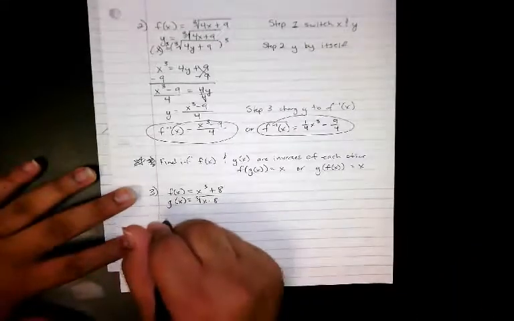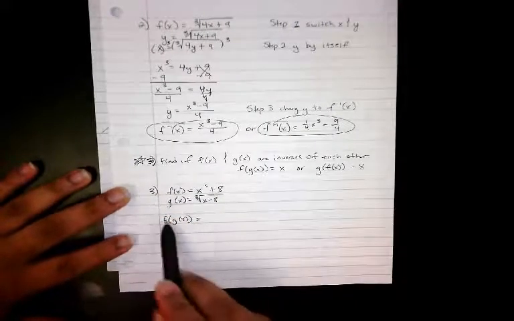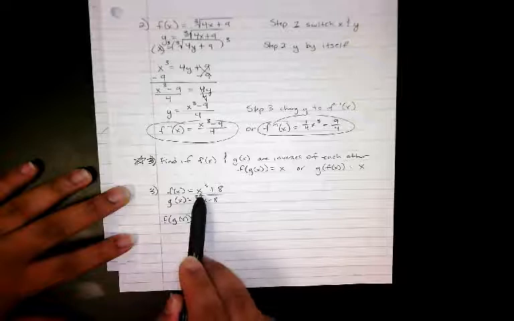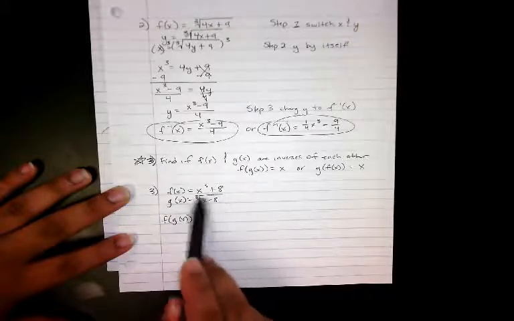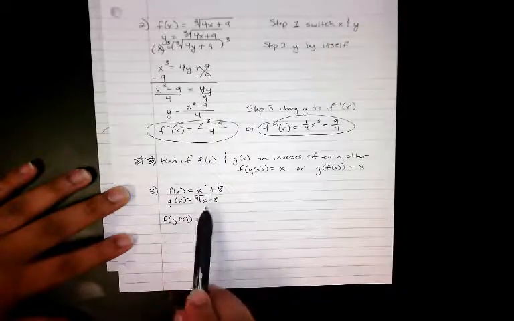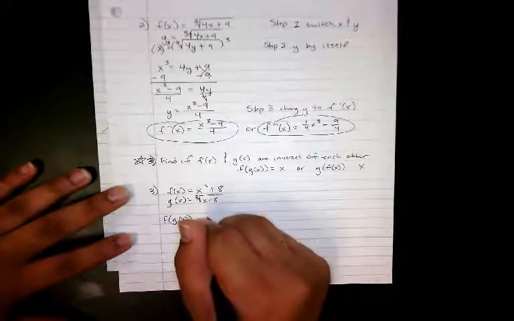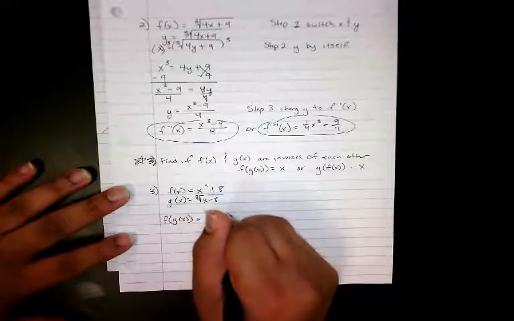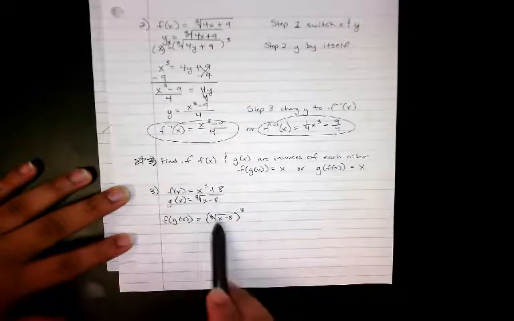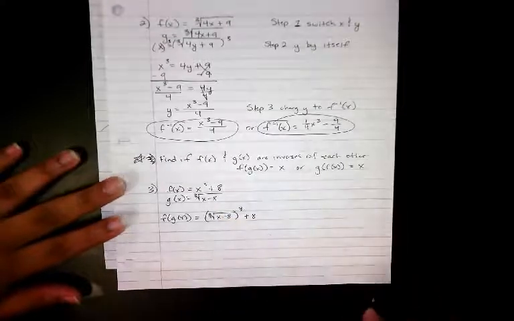So the first one we're going to do is f of g of x. All you do is write your f of x, but fill in g of x in place of x. So my g of x is this, and I'm going to fill it in here. This part goes in for the x right here. So this would be cube root of x minus 8, all of that cubed, because it's x cubed, all of this cubed. And then you write plus 8.